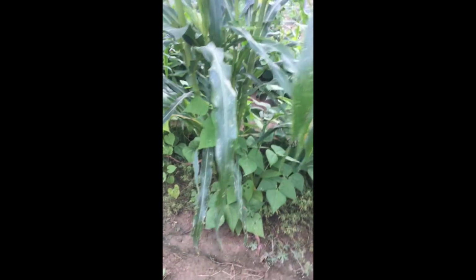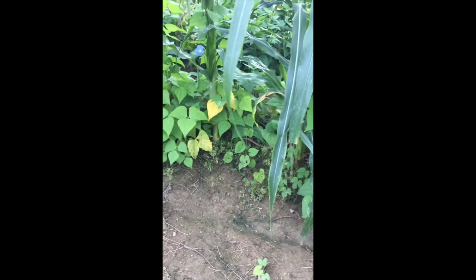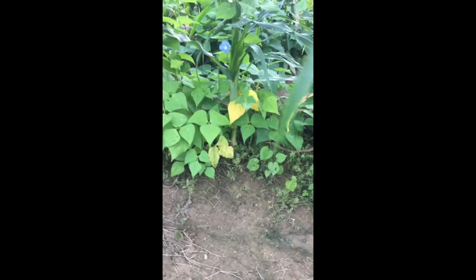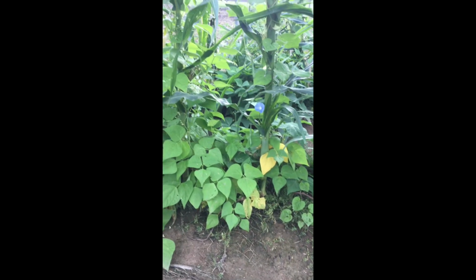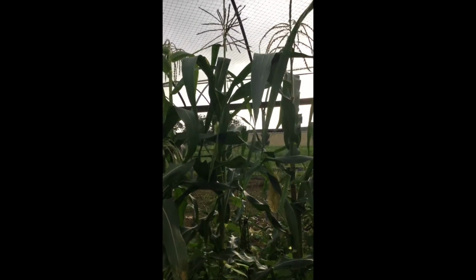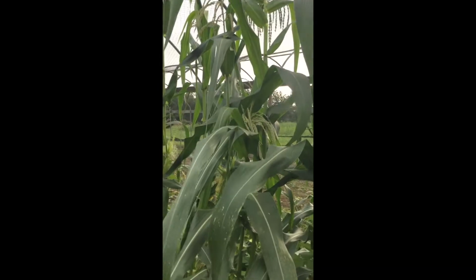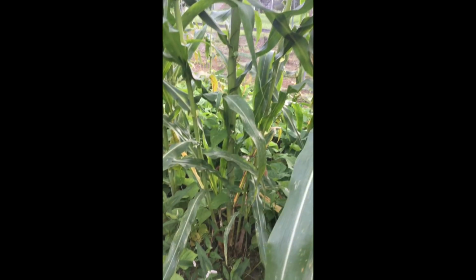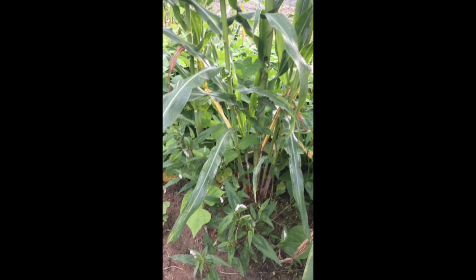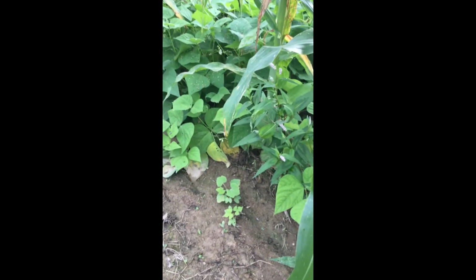So you see down here are some beans. And you want to notice if they're using the corn stalks or if something else is. That blue flower you just saw is a morning glory. It has a heart-shaped leaf. That plant is called smartweed. And there's a little squash.